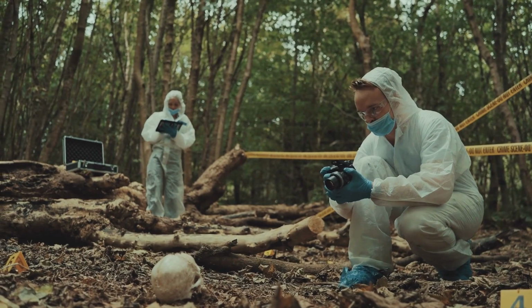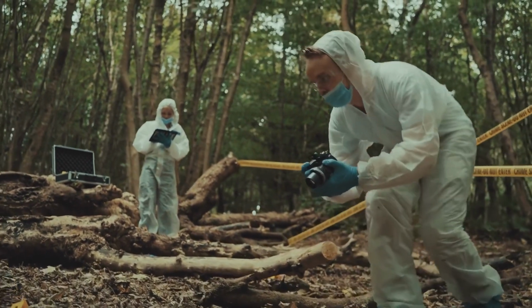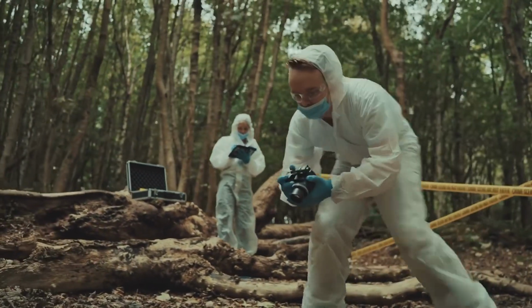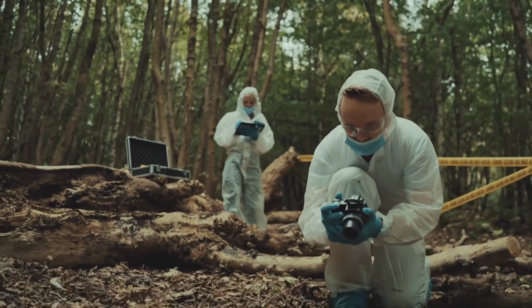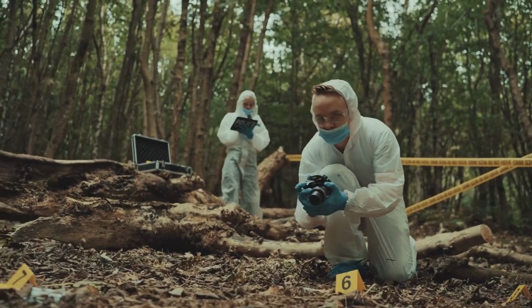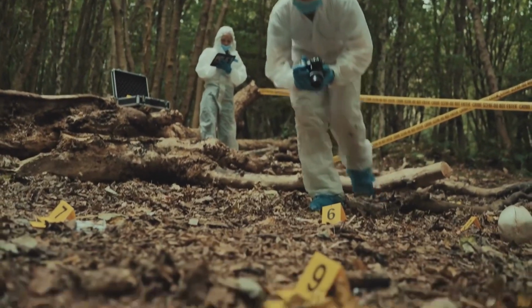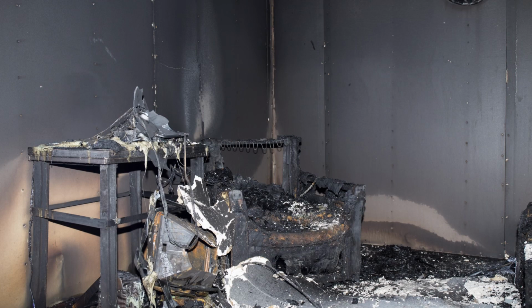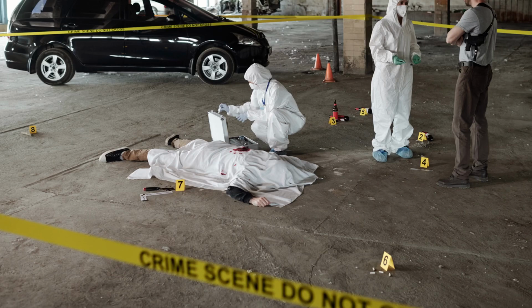Forensic photography. Photography plays a crucial role in documenting and preserving evidence at crime scenes. Here are some ways photography is used in crime scene investigations. Overview photographs. Investigators take wide-angle photographs of the entire crime scene to provide an overall view and context. These photographs capture the location, surroundings, and any initial observations.